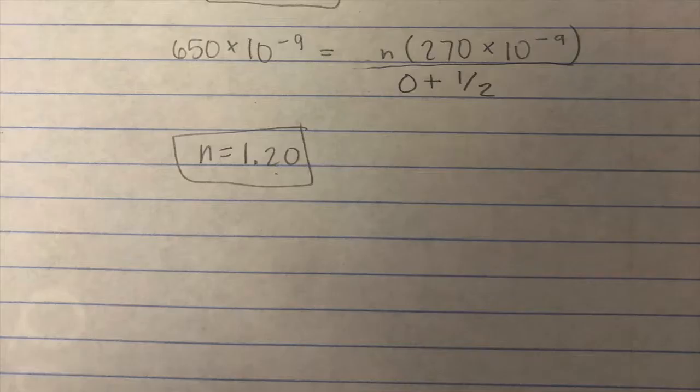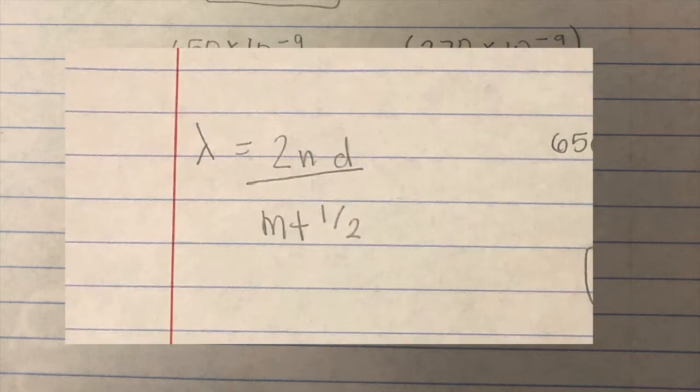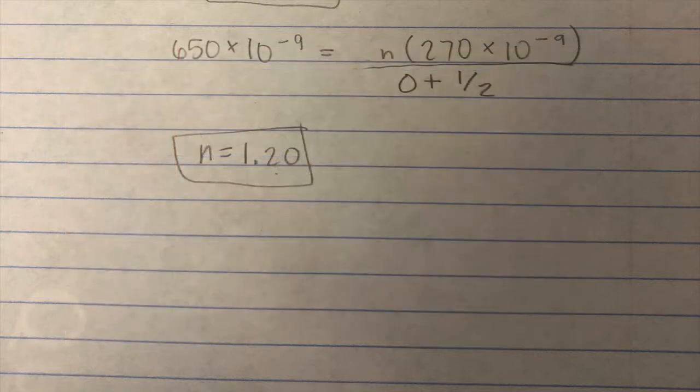that we found. In part B, we had to find the two smallest possible values of N2, first assuming that N2 is less than N3. To do so, we used the same formula used in part A, which was the wavelength equal to 2ND divided by M plus 1/2. We set the wavelength equal to 650 nanometers of light and M equal to 0. Then we proceeded to solve for N. The final product was N equals 1.2.